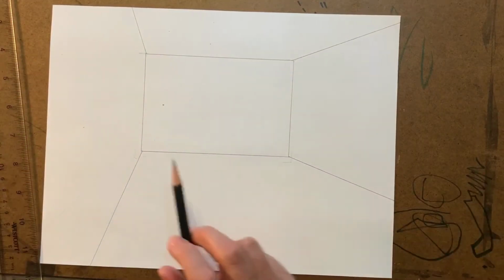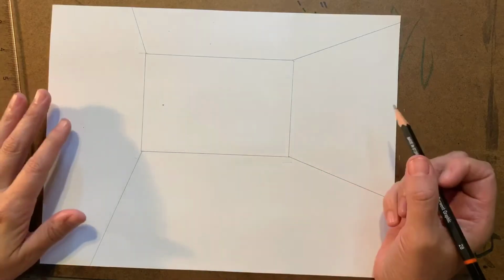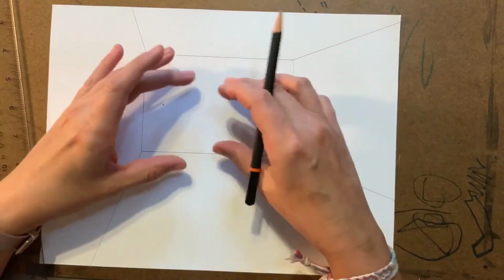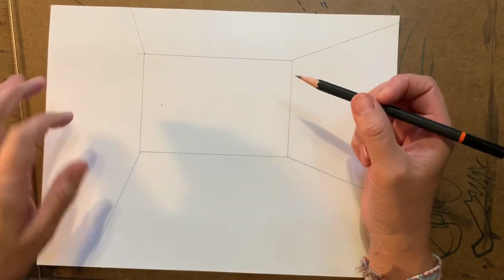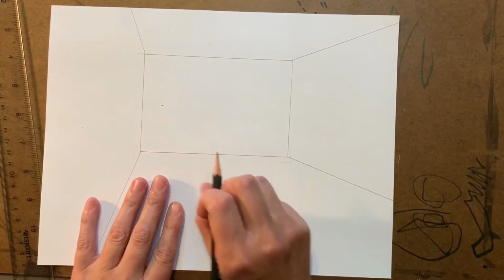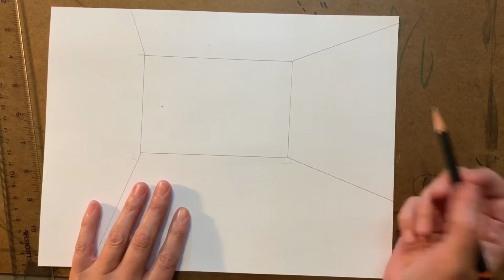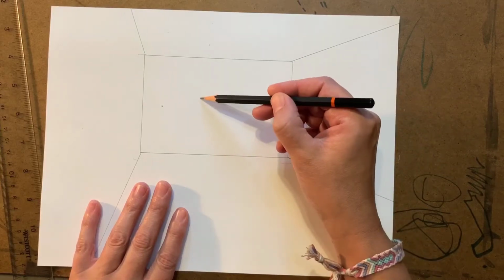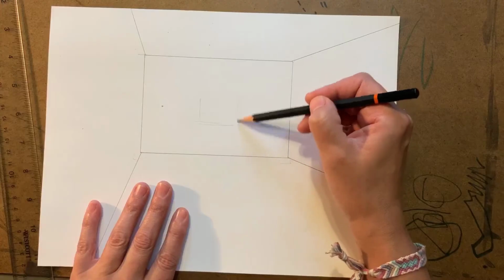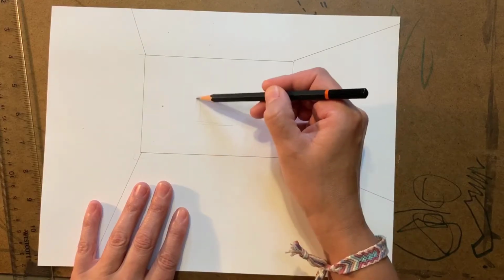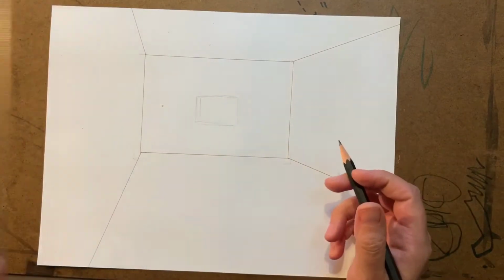So now let's draw a few things against the back wall. Anything that is against the back wall is probably going to be at right angles and true horizontals and true verticals. For example, let's say I have a television that's in the middle of the room. So I'm just going to kind of lay out where I want it to go. Let's say my television is right here. I'm going to use my ruler to draw it.